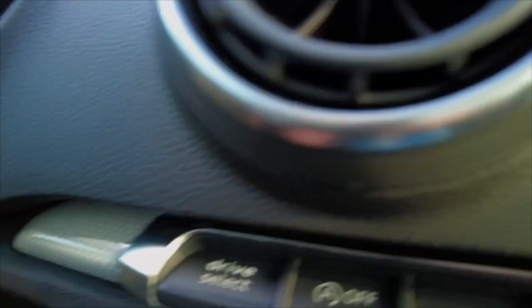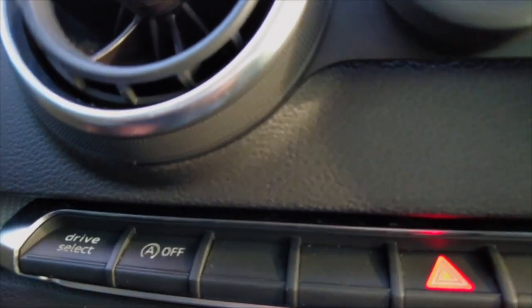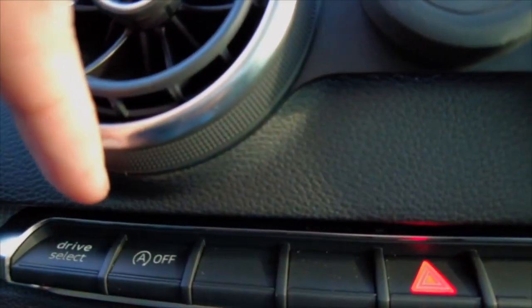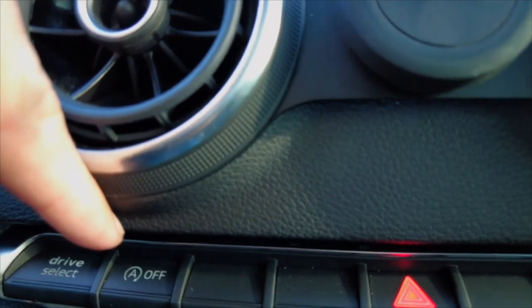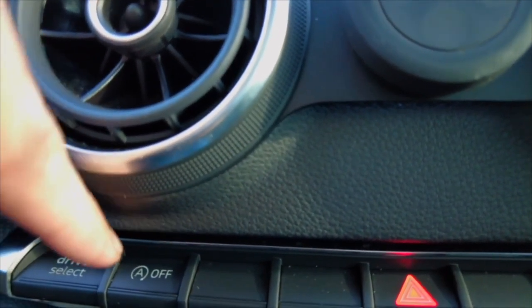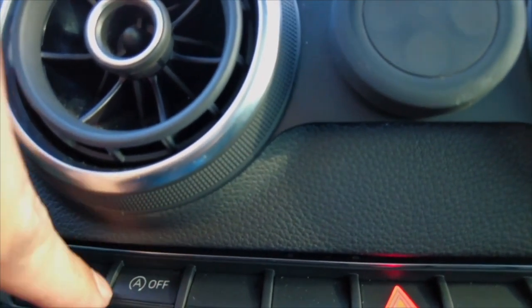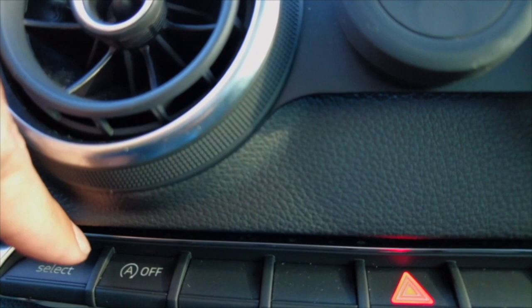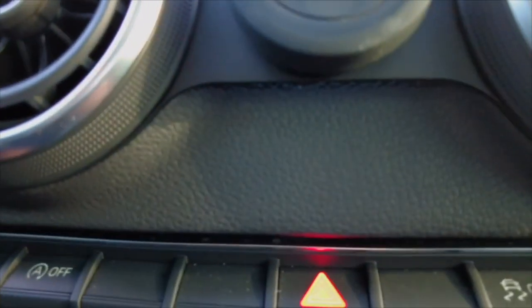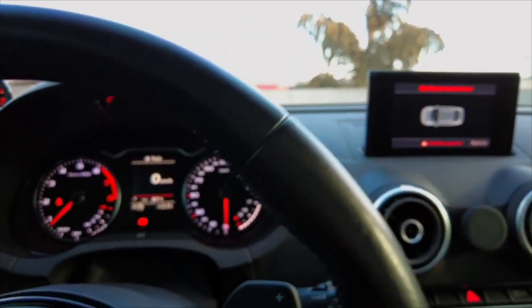We also offer the ability to disable the start-stop button, the button you see right here. The start-stop function can be permanently disabled. If you don't enjoy using it, there's no need to keep toggling it off every time you get in the car. Simply turn it off permanently. Remember, you can reactivate it whenever you desire.